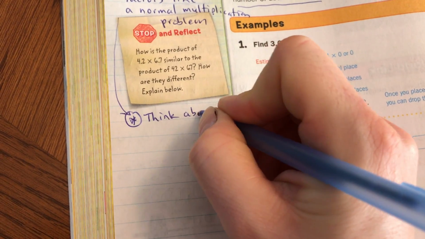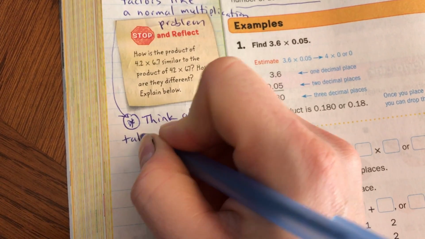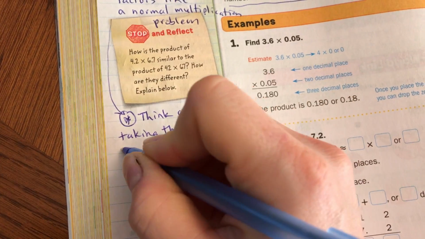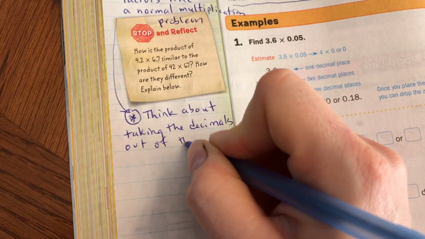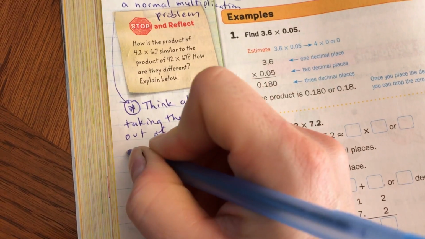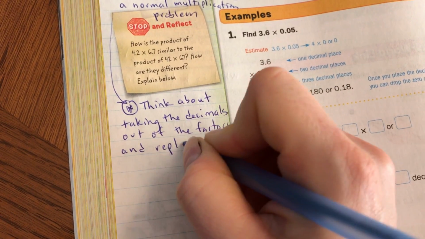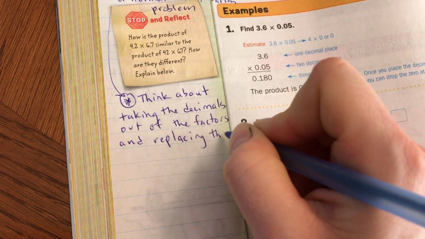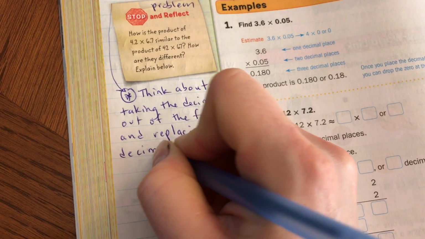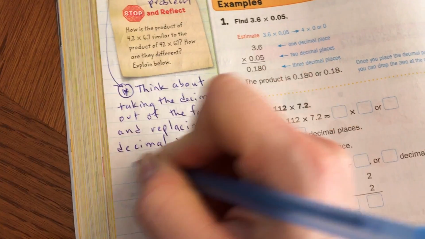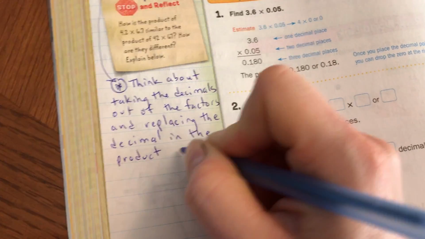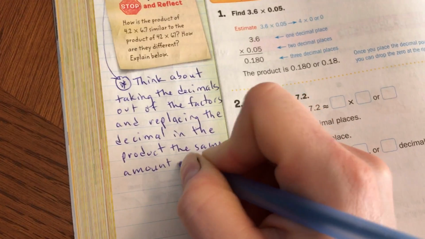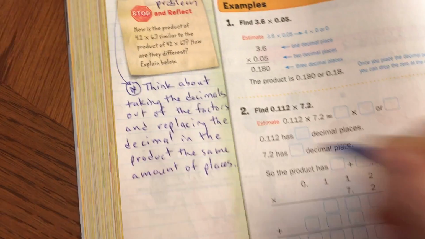So think about taking the decimals out of the factors and replacing the decimal in the product the same amount of places.